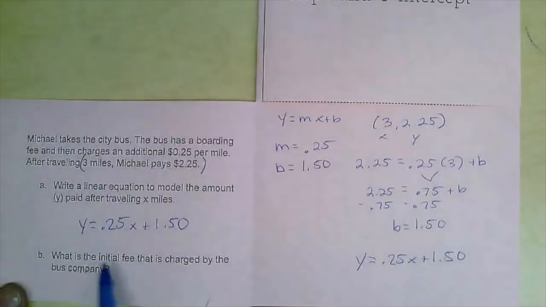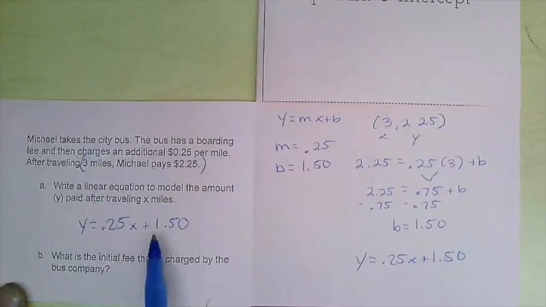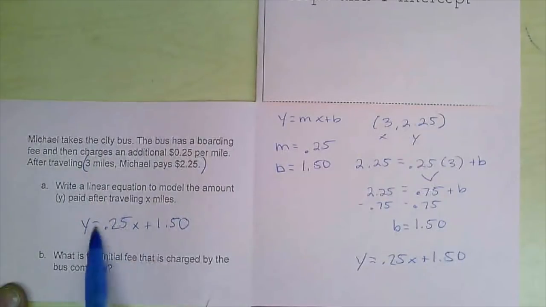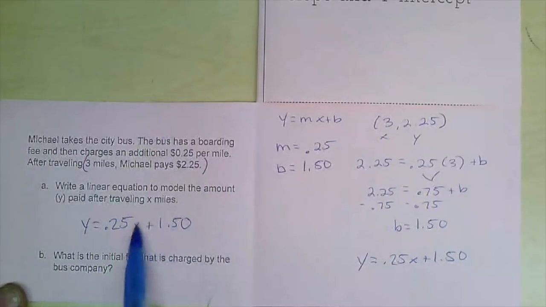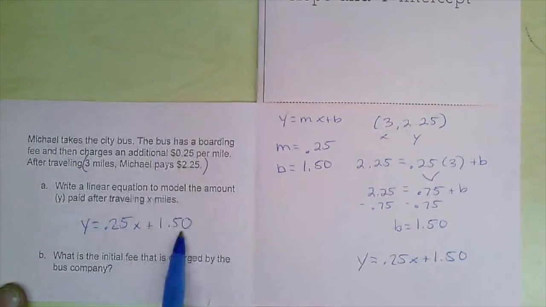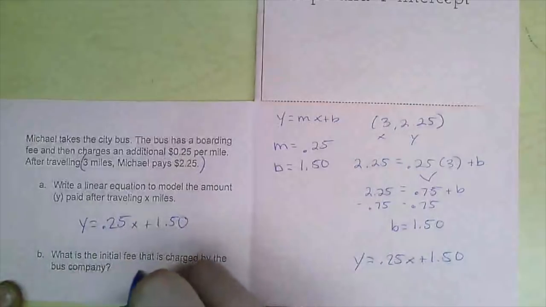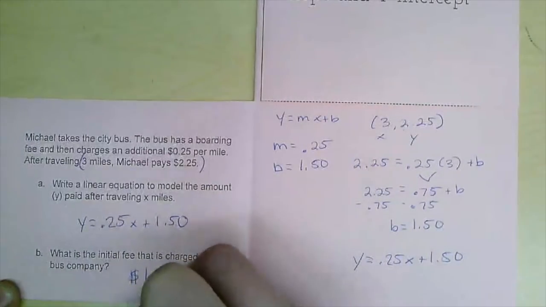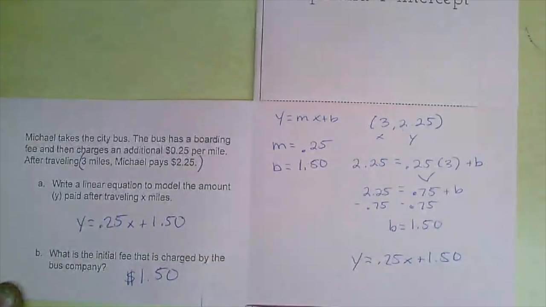Now for part B, it says, what is the initial fee that is charged by the bus company? Now in this one, it might seem like we have something that we need to solve for, but we actually had to solve for it in order to write this equation here. This amount was how much we were paying per mile. This was the boarding fee, or the initial fee right here. So by writing the equation, we've actually already solved for B and found that the initial fee is $1.50.